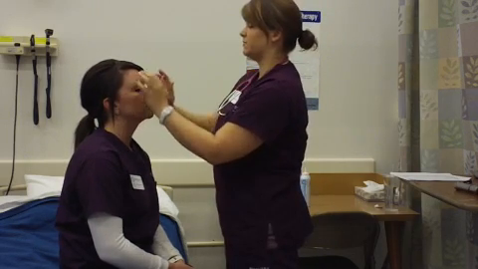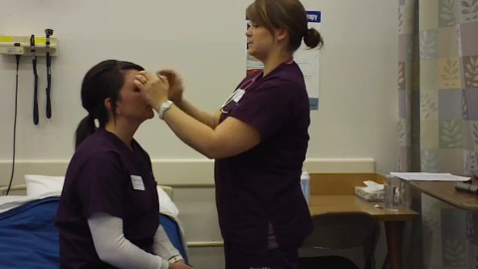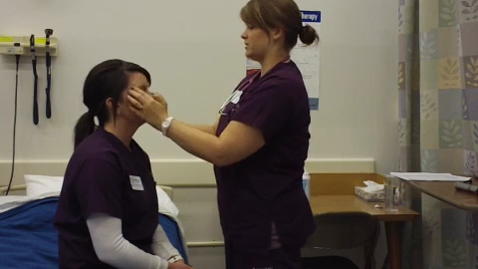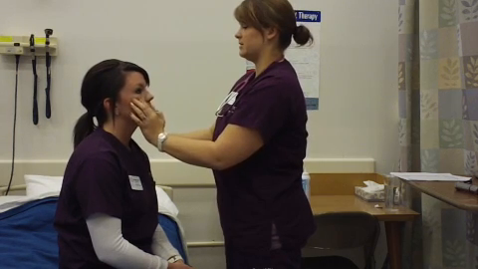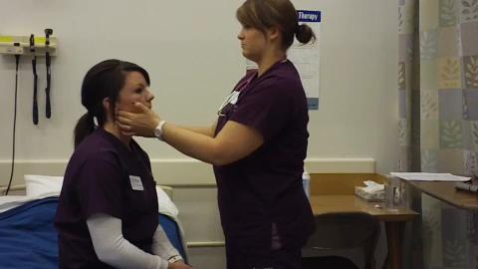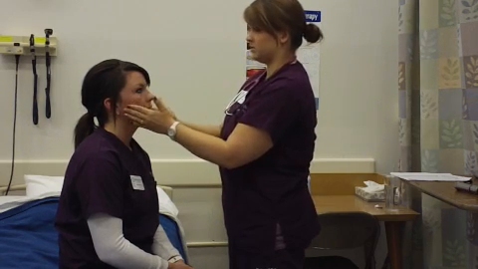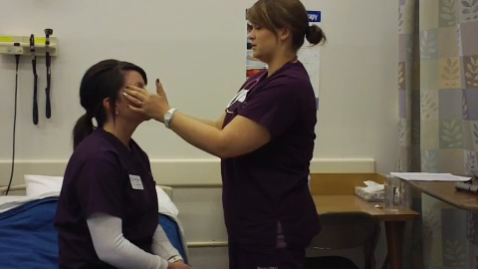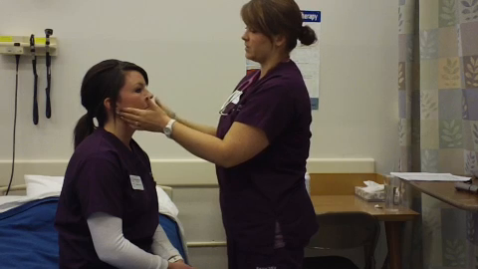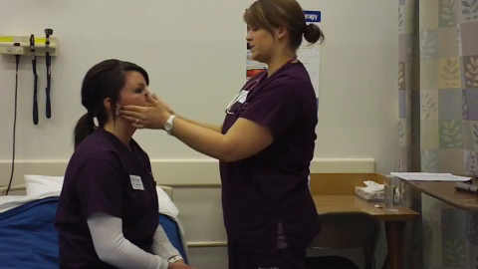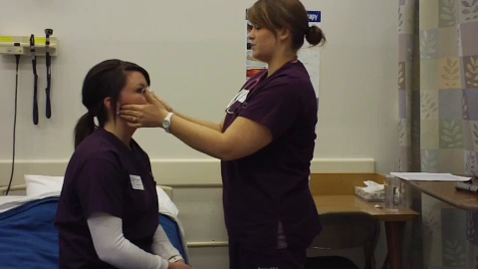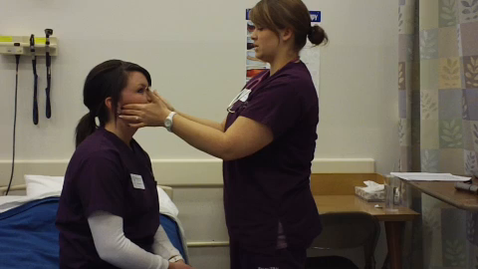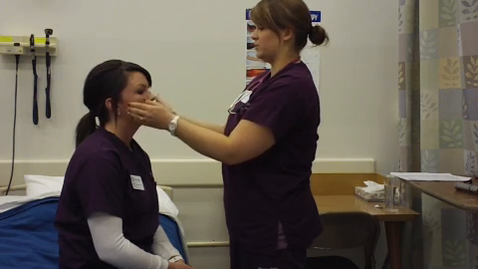I'm going to feel for the sinuses, frontal, maxillary. I'm going to feel her temporal artery. It's strong. I'm going to check her temporomandibular joint. So if you can just open your mouth, open and close. Check for any popping, any catching, just fluid movement there.